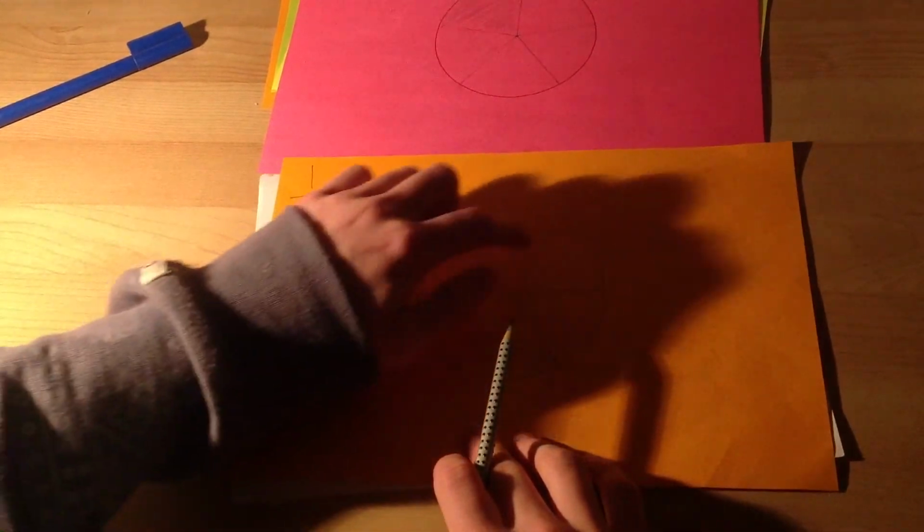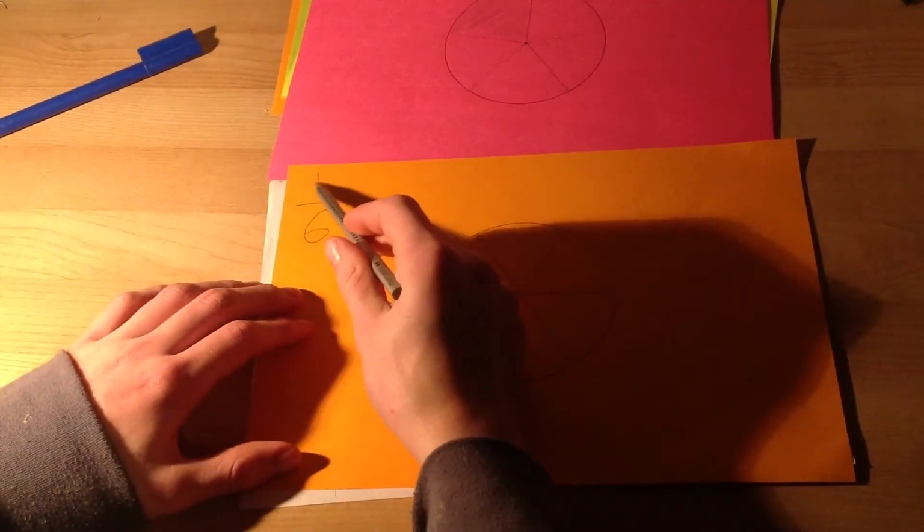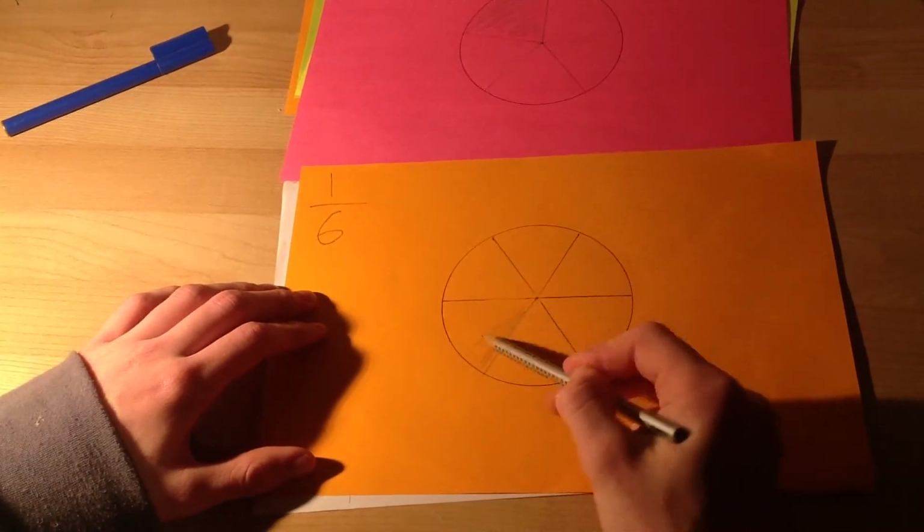Then for the more advanced students, 1/6. I wouldn't expect all students to get 1/6 yet.